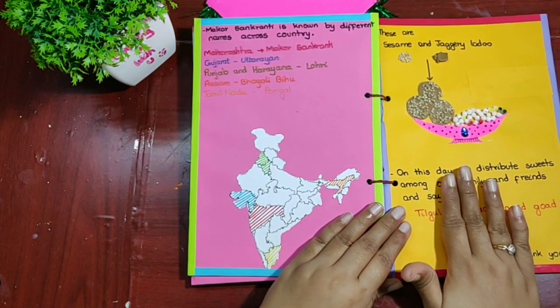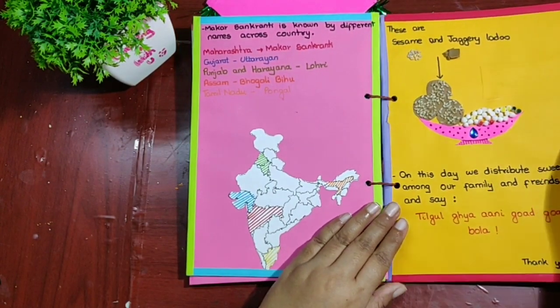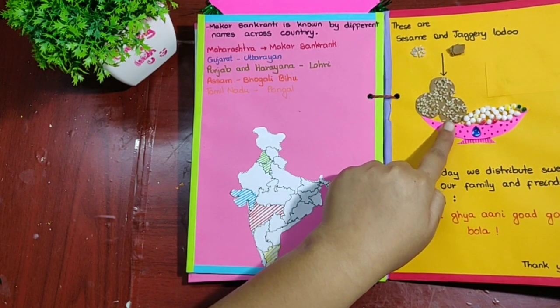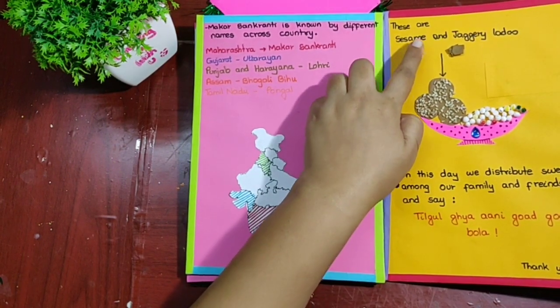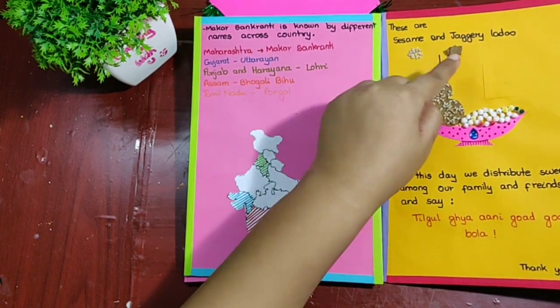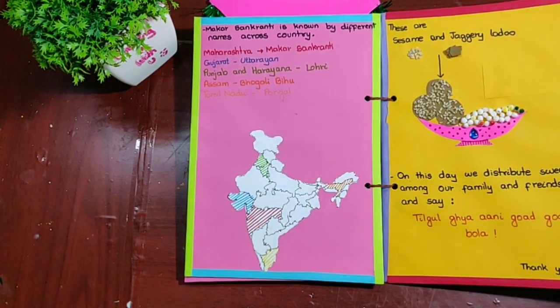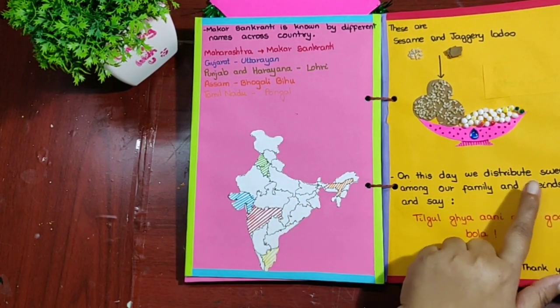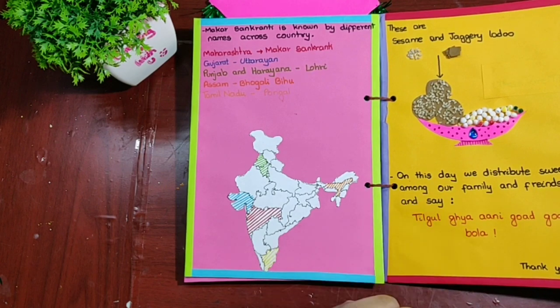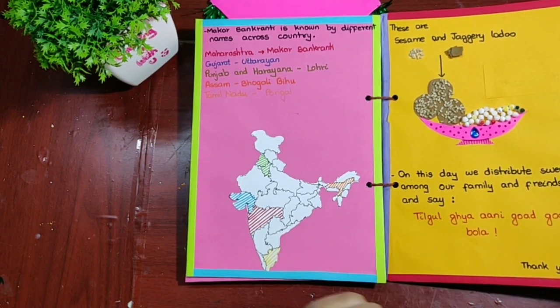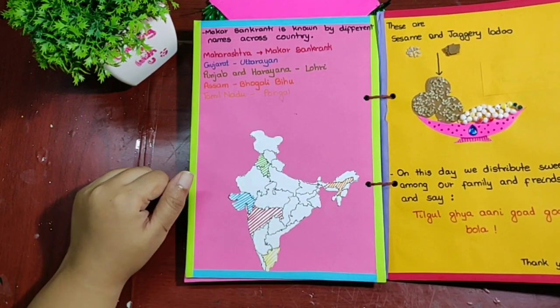Now coming to the last page, here we have made sesame and jaggery laddus. So here I have pasted some sesame and crumpled brown paper for jaggery. So on this day we distribute sweets among our families and friends and say Tilgur gya ani god god bola.